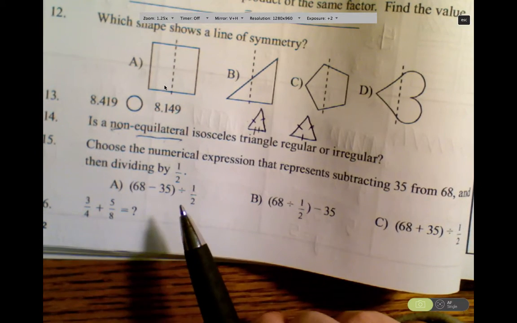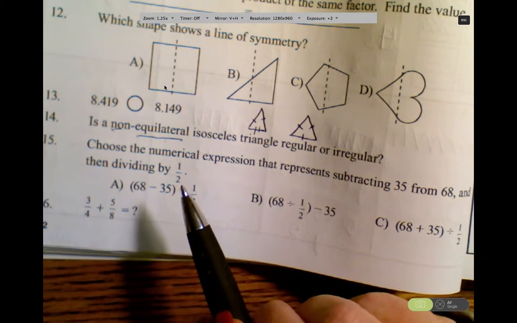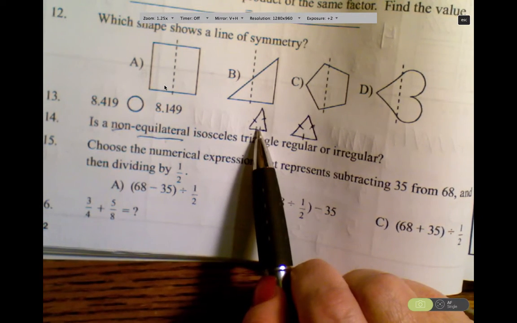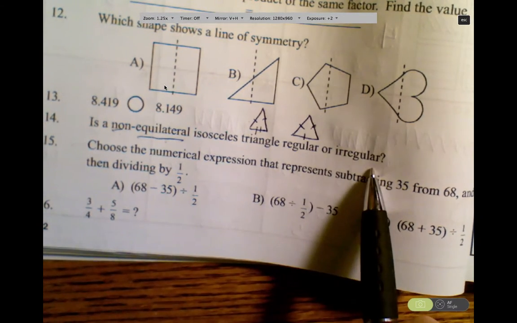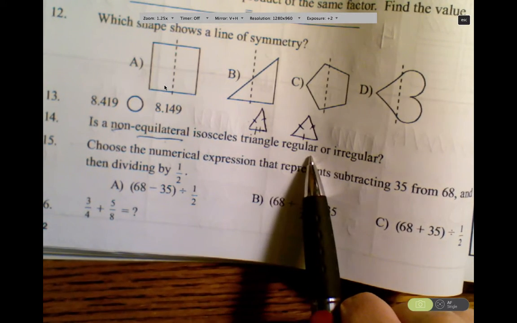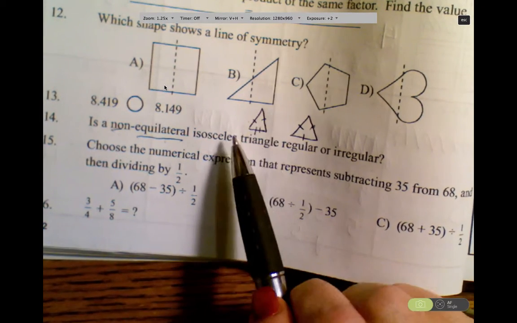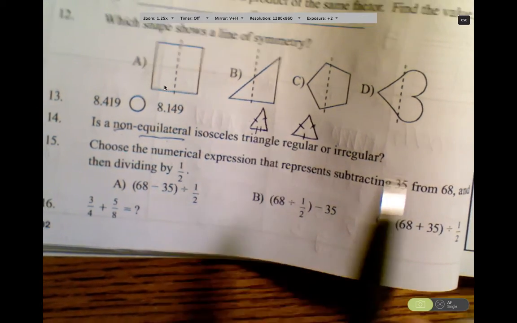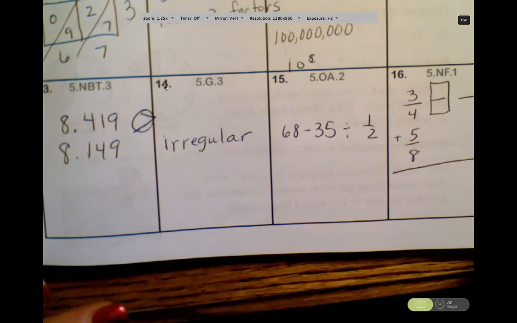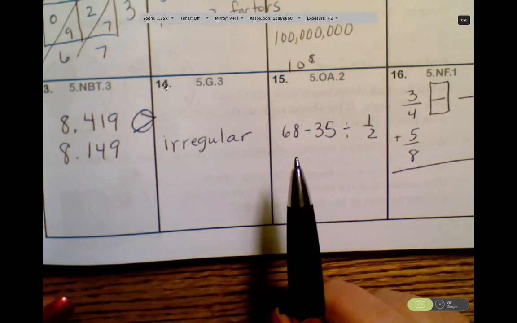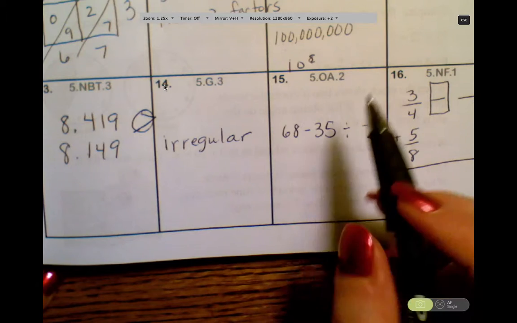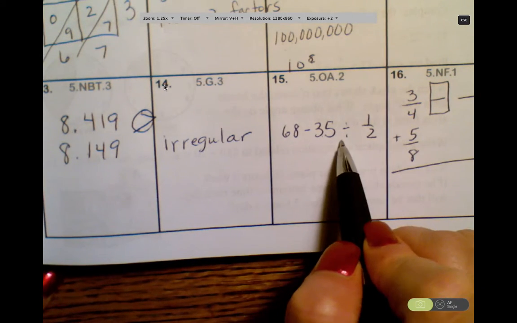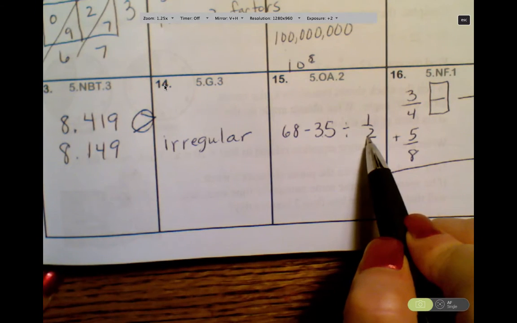It's not equilateral. Therefore, is this a regular or an irregular triangle? Well, to know that if it's a regular, that would mean all sides, all angles are the same, and I can clearly see all sides are not the same. So it would be irregular. All right, choose the numerical expression that represents subtracting 35 from 68 and then dividing it by a half. So this would be A.